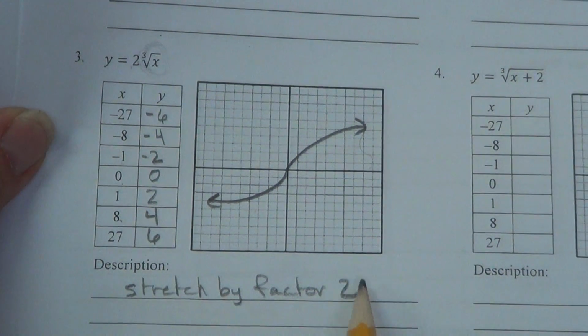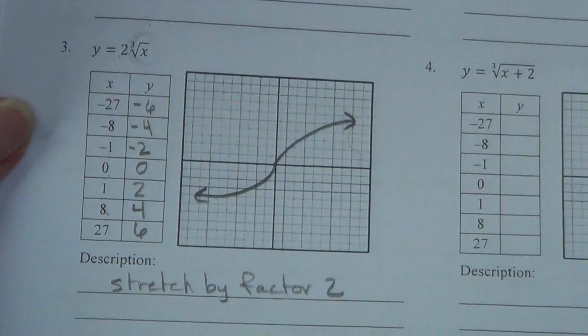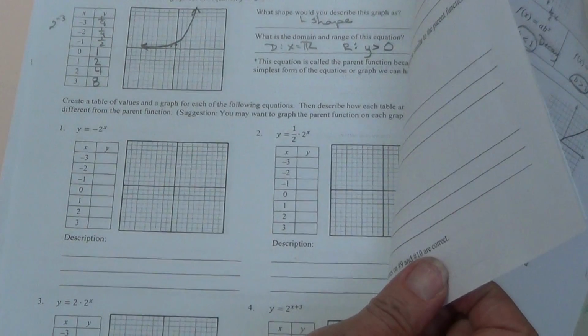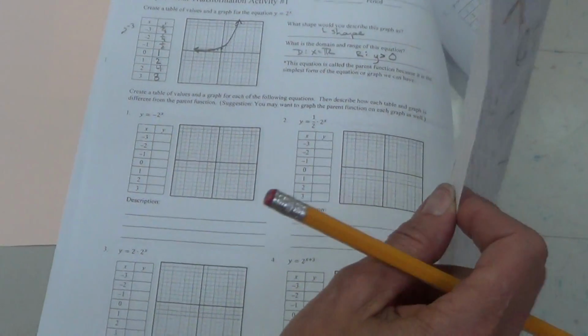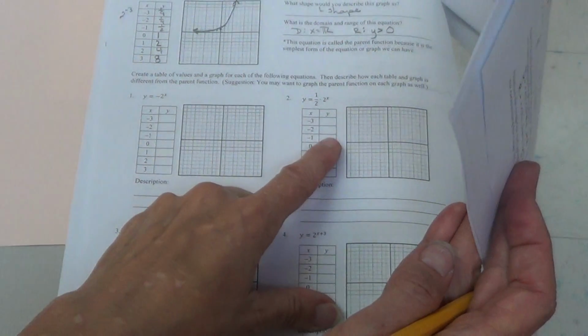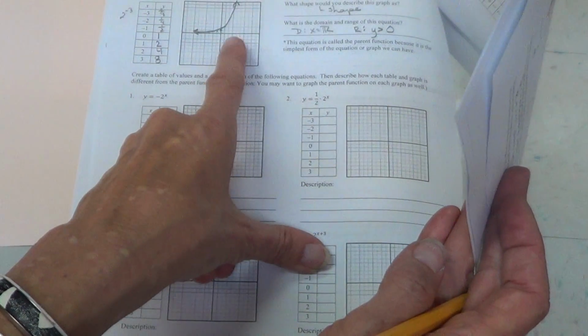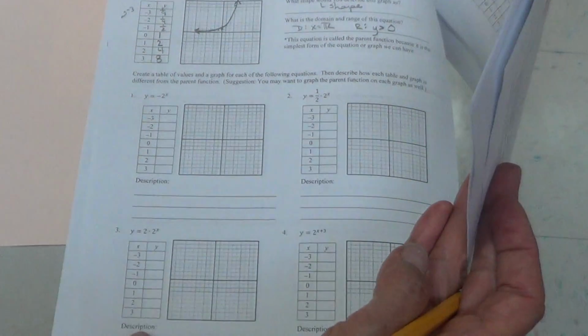Okay? I want you at this point to stop the video and go ahead and apply this pattern to doing number 2 and 3. Go ahead and apply these patterns for shrinking and stretching to the parent function on page 12 in number 2 and in 3.